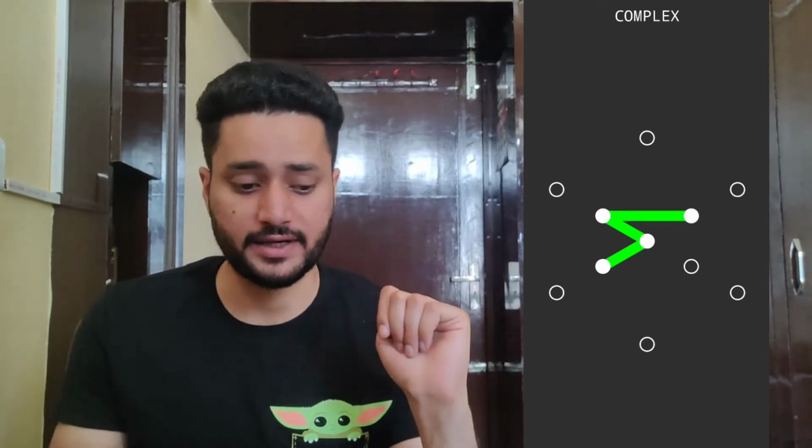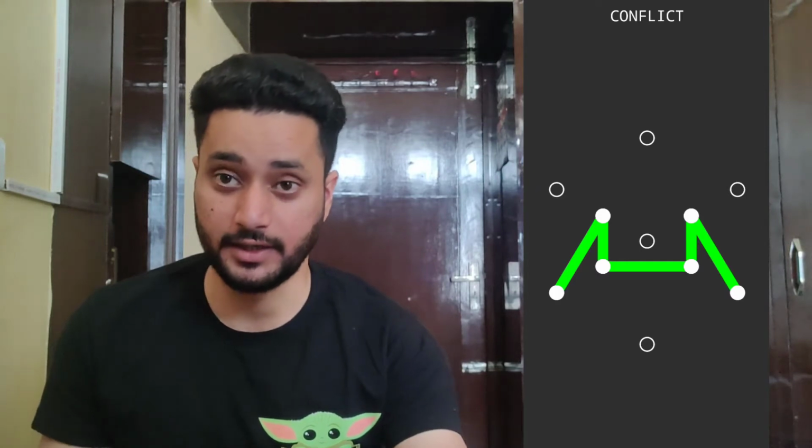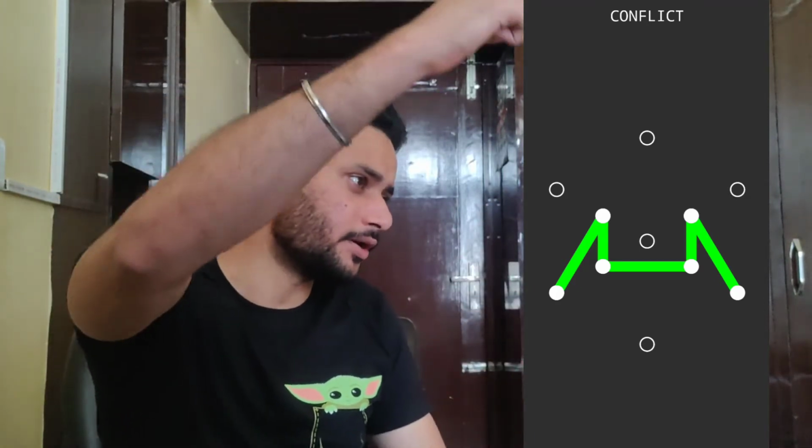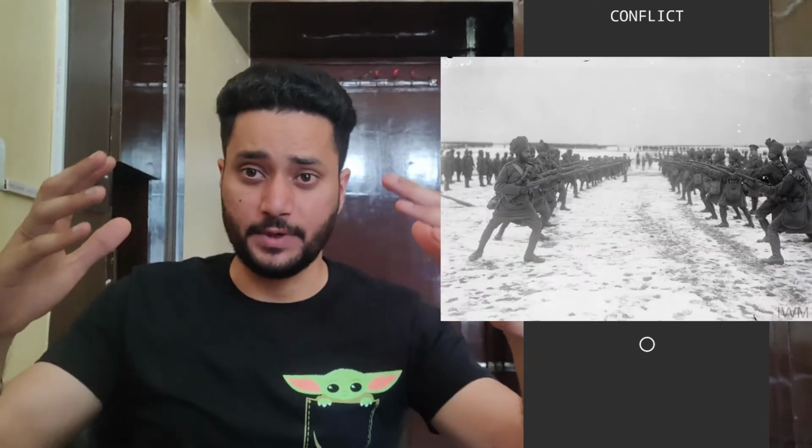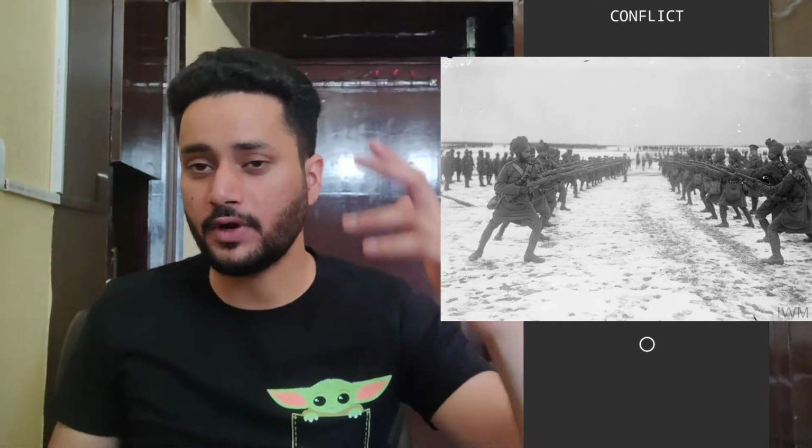Next we have conflict. Now conflict is very interesting, because it hides in itself a lot of other glyph sequences. Conflict, imagine 2 armies in front of each other, both raising their hands and their spears on one side, and the other one is also raising it. So both the armies standing in front of each other, both roaring and shouting, and they're ready to face each other. So that's a conflict. That's what it looks like.